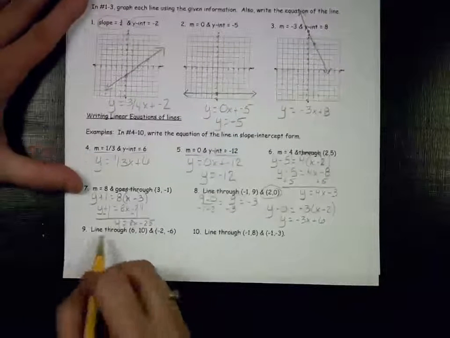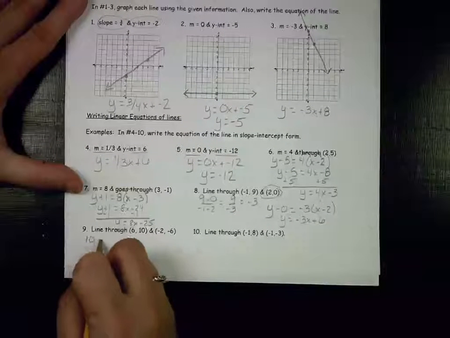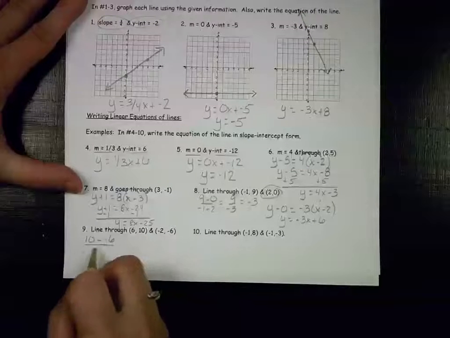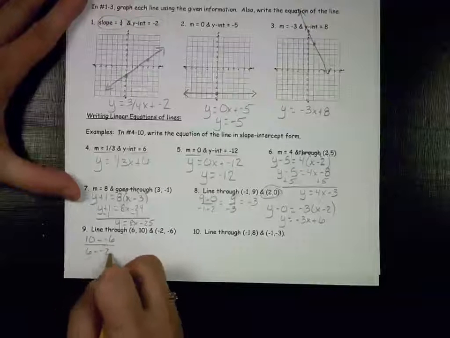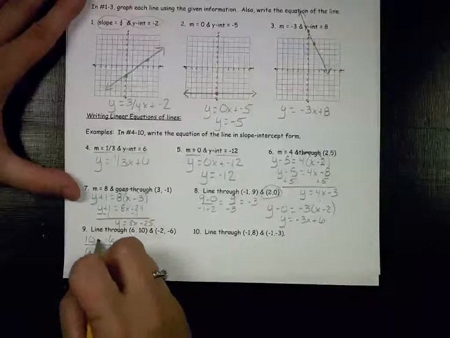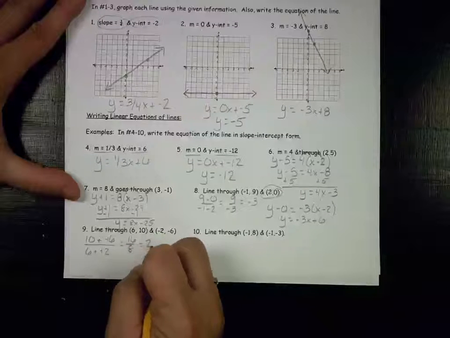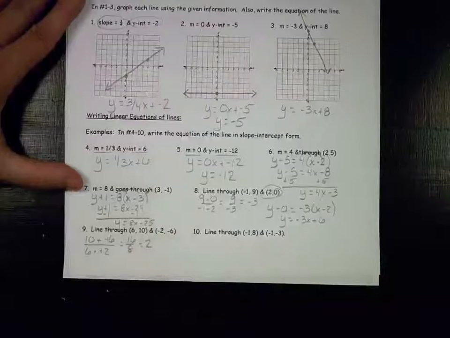Number 9, again we need to find our slope. 10 minus a negative 6 over 6 minus a negative 2. That becomes 16 over 8. So our slope is 2.